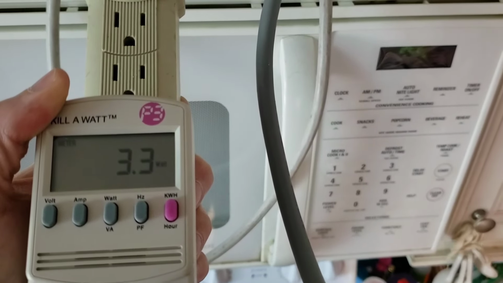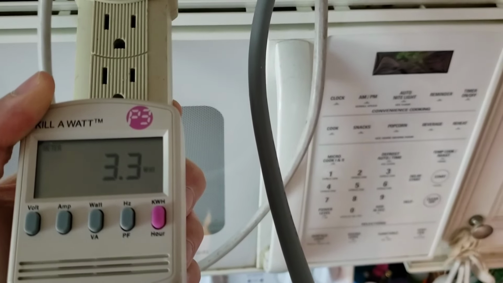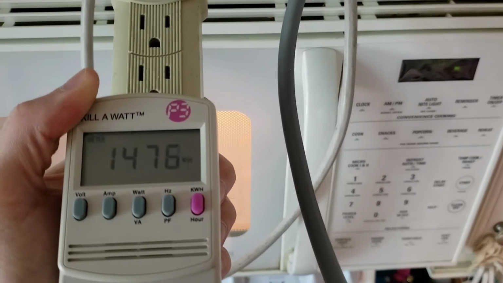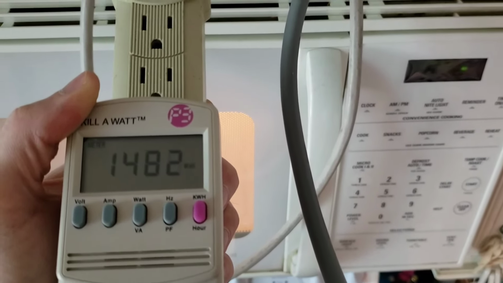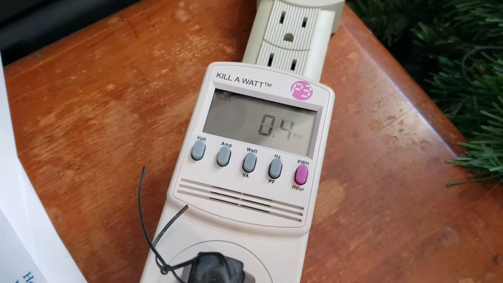Next we have a microwave that's plugged in but not running. And now this is the microwave while it is actively cooking something. Next we'll do an LCD TV. Here it is plugged in and not turned on.